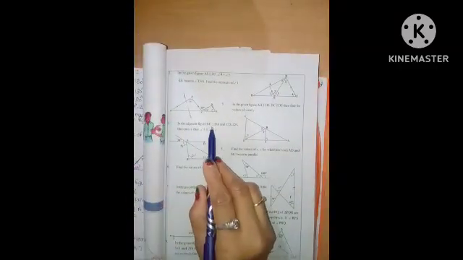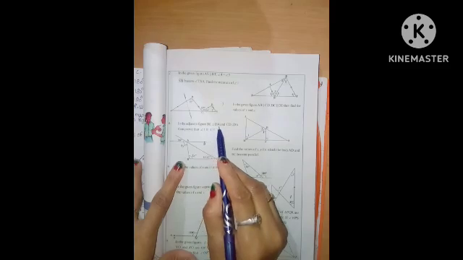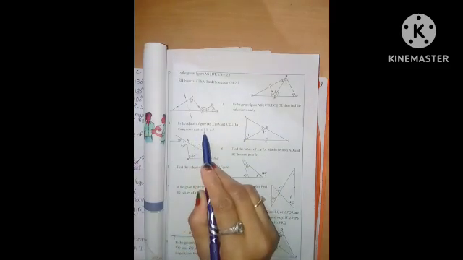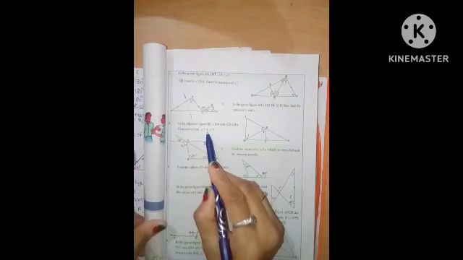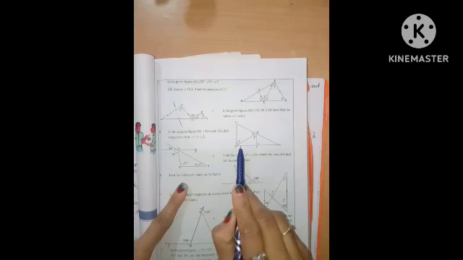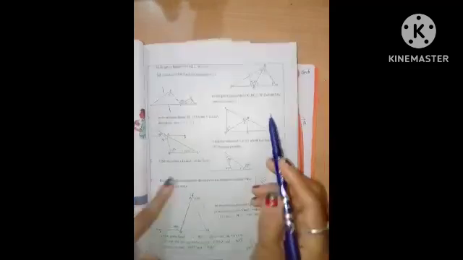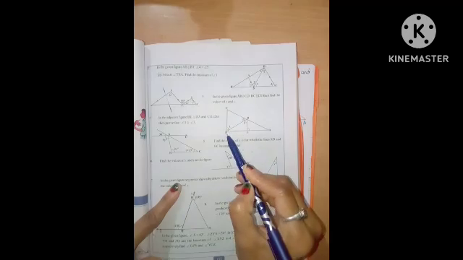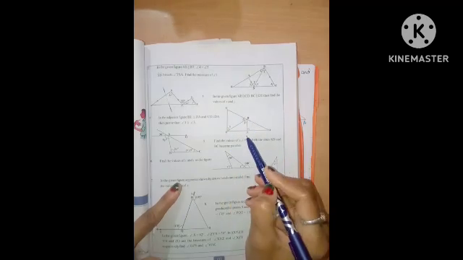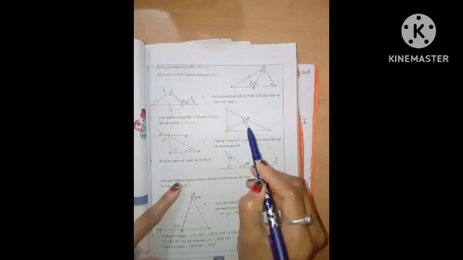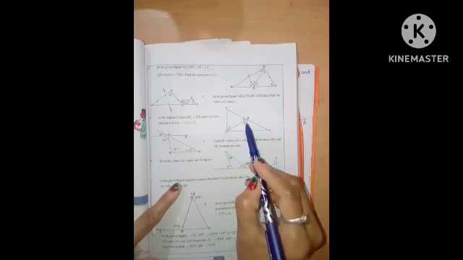Fourth question. In the adjacent figure, BE is perpendicular to DA and CD is perpendicular to DA. Then prove that angle 1 is equal to angle 3. This is the adjacent figure given. CD and BE, these two are parallel lines.